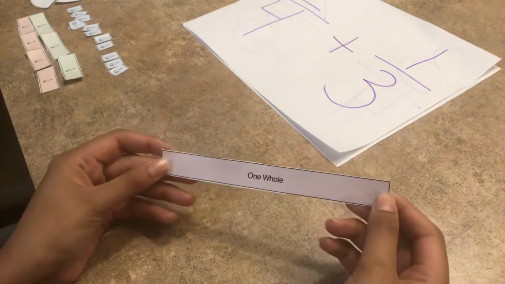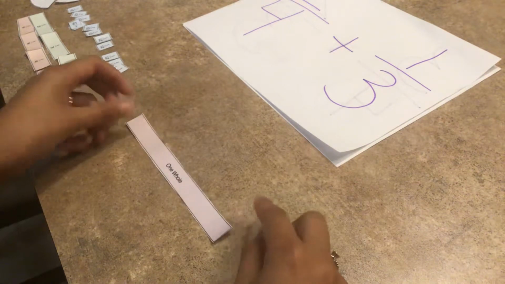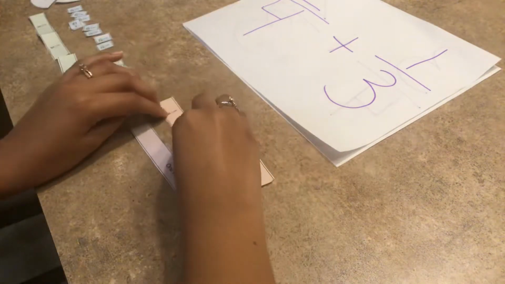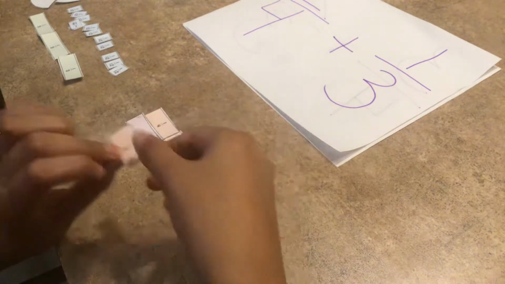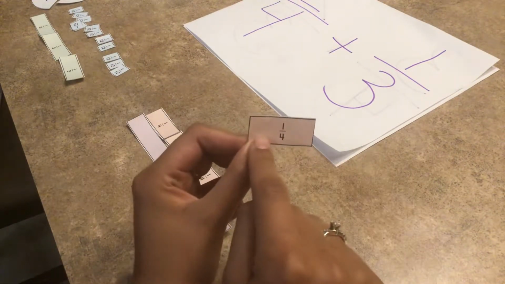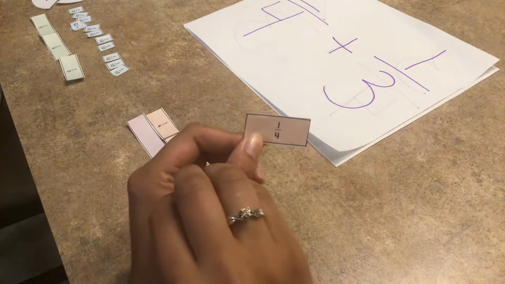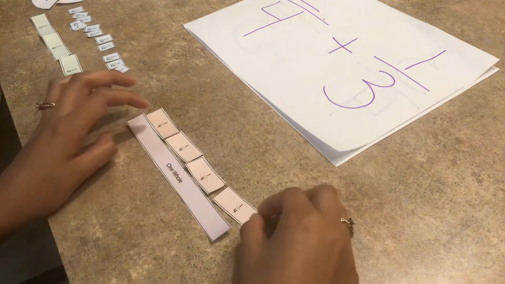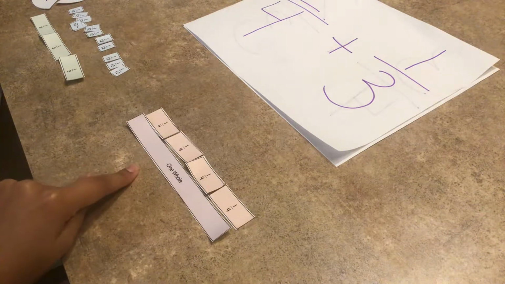So here I have a whole strip that equals 1 whole. Then I'm going to grab my second strip. Now this strip is cut up into 4s. As you can see, this one says 1/4. This would be our unit fraction. One piece from our strip. 1/4. So all these 4s put together equals 1 whole.